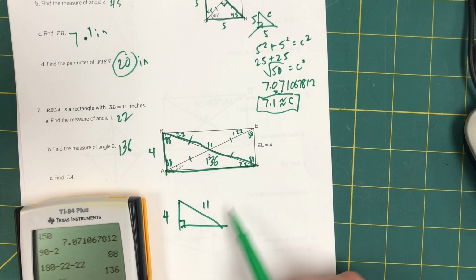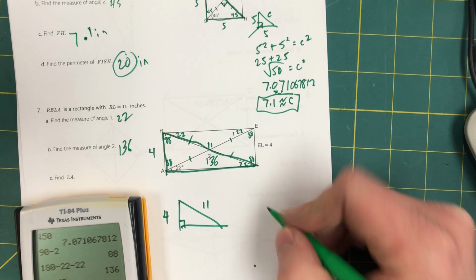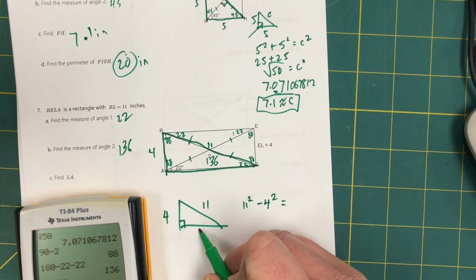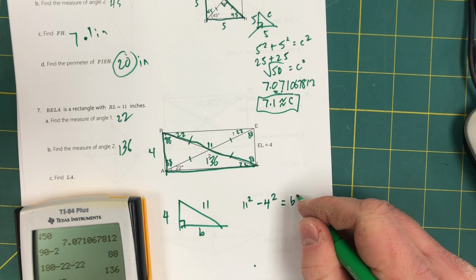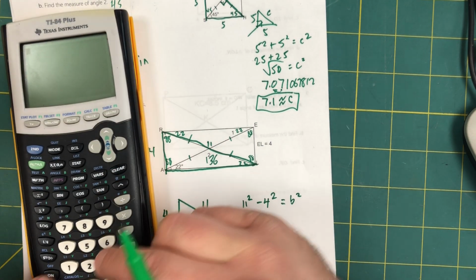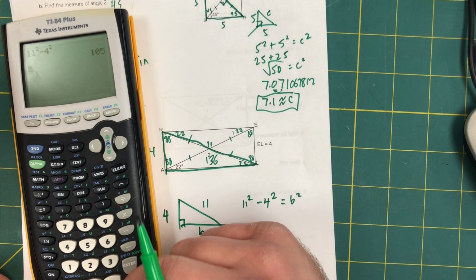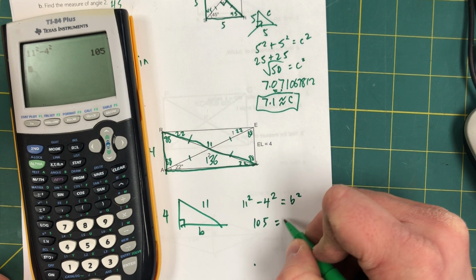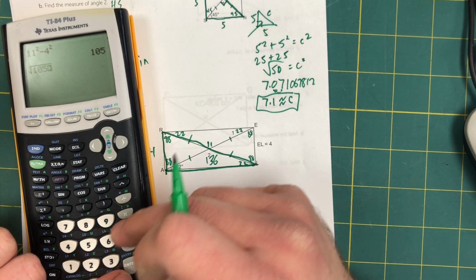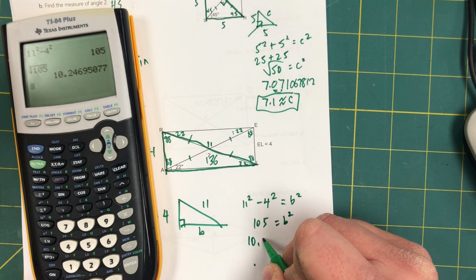A little shortcut is you're always just going to subtract when you do these. So I could do 11 squared minus 4 squared, and that's going to be my third side. You can call it B or whatever you want. So 11 squared, whoops, let's try that again. 11 squared minus 4 squared. I got 105. So then we'll take the square root of it, 10.246, so 10.2.